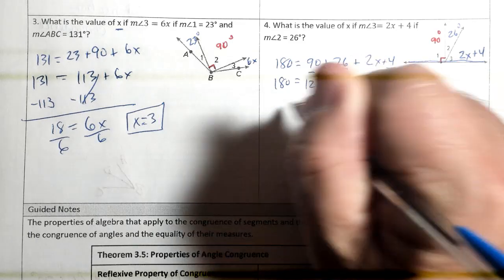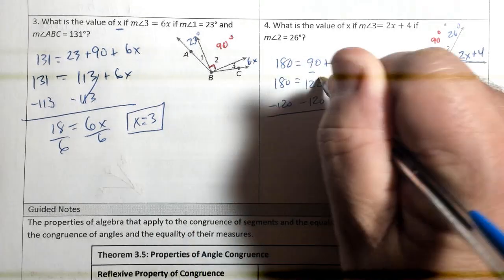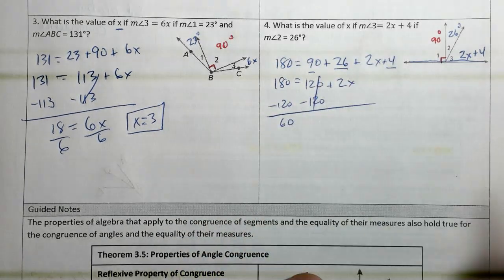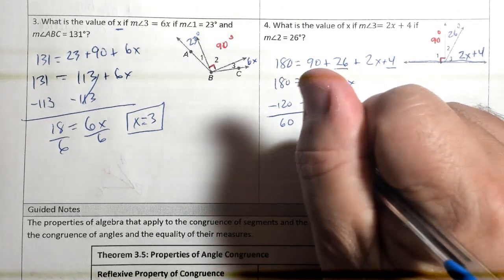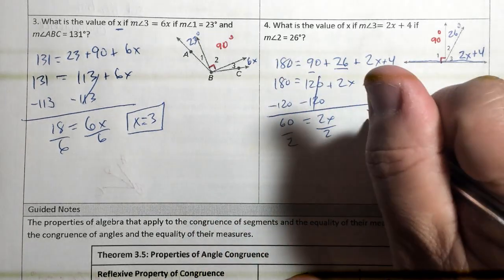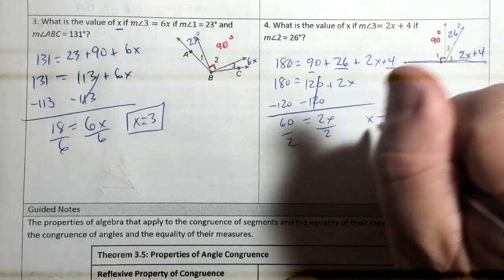So then we subtract both sides by that 120. 180 minus 120 is 60. It's equal to 2x. Divide both sides by 2, and x is going to equal 30.